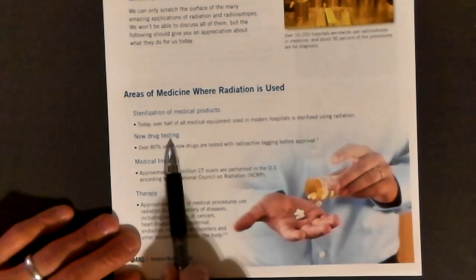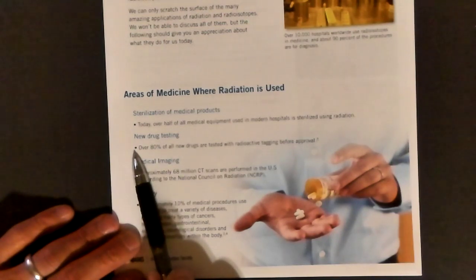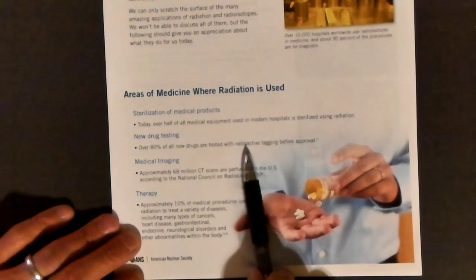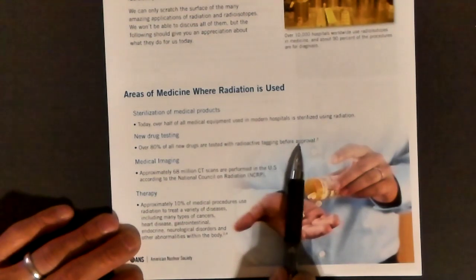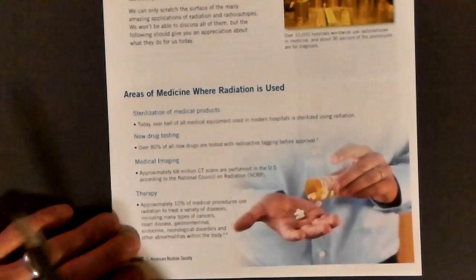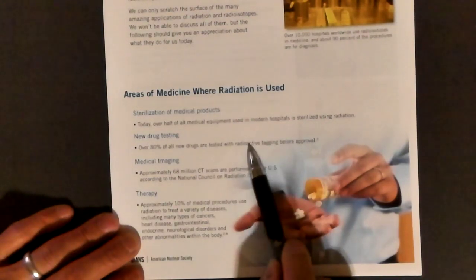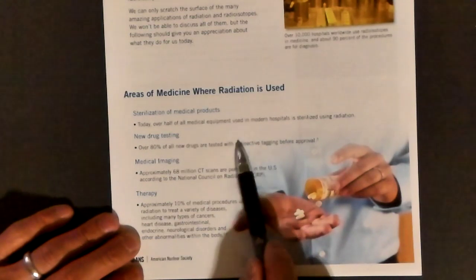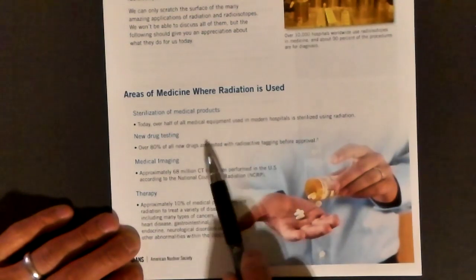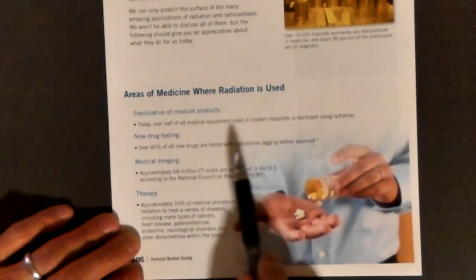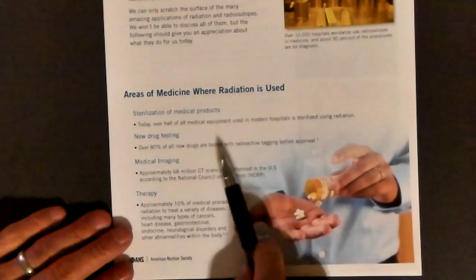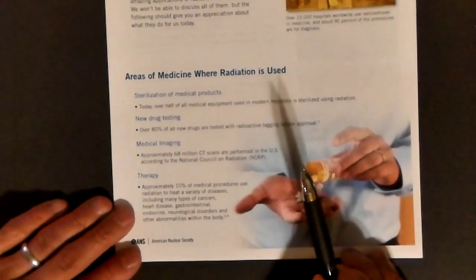You can also use radiation for new drug testing. So over 80% of new drugs are tested using medical radioactive tagging. Okay, so essentially you replace a given element by a radioactive isotope, and then you can tag and you can track exactly where the various chemical pathways go, either in the test tube or actually inside the body itself.